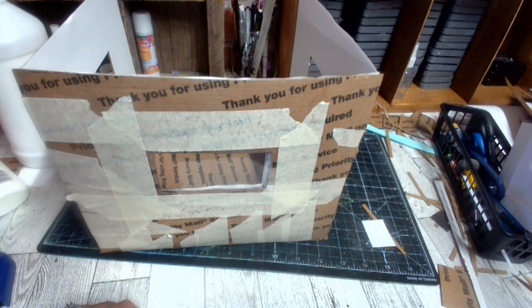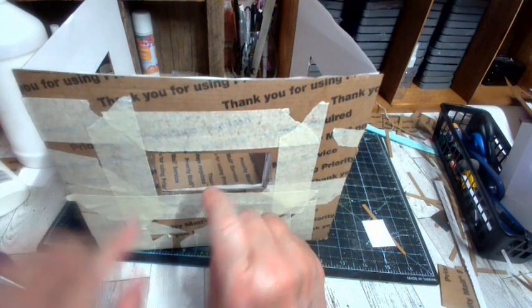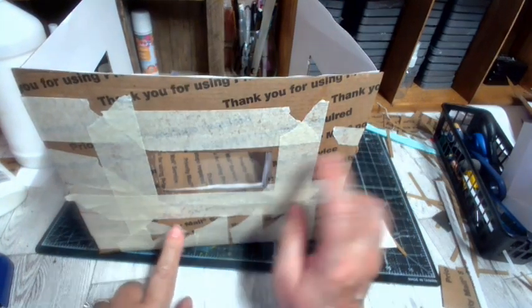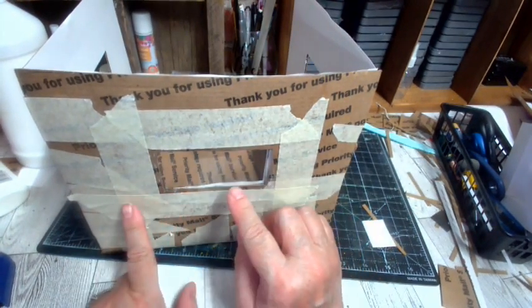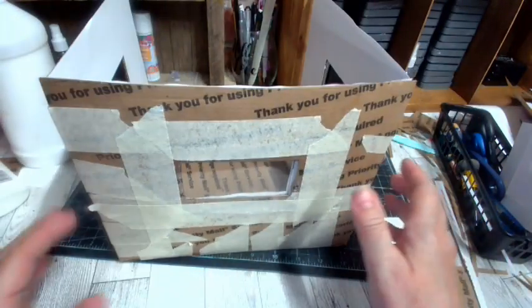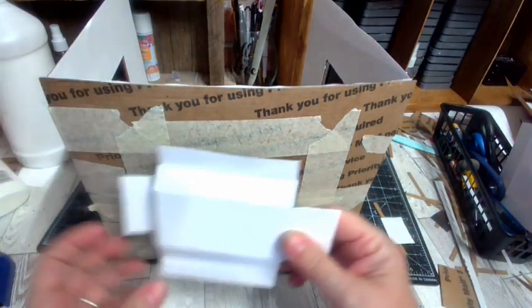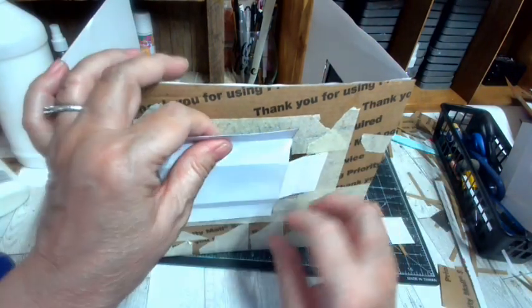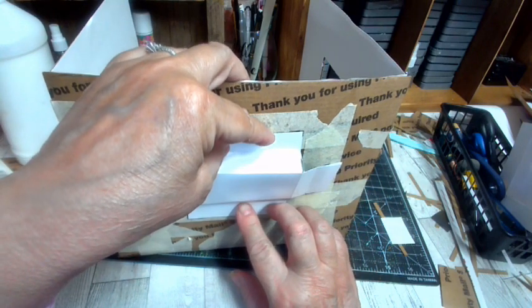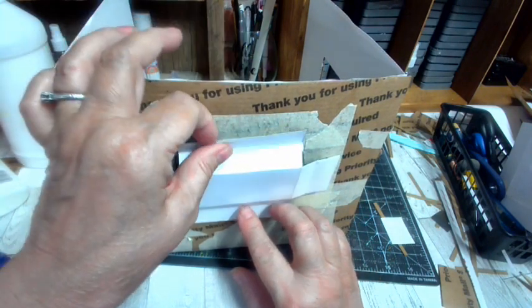Hopefully you guys can see the acetate. Now I did put masking tape. I glued it down and then I glued down some masking tape just to be sure it's not going anywhere, and to make sure our box has something to stick to, right? Because it doesn't want to stick to that plastic really well.